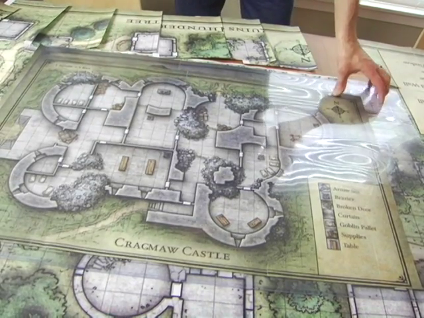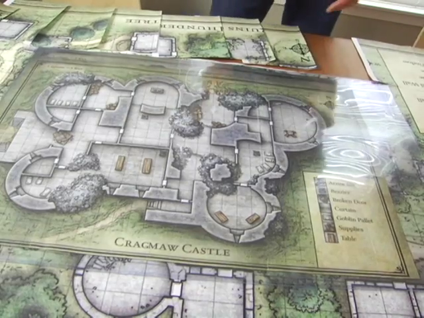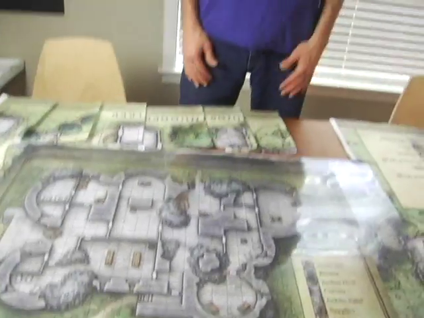So that's how, in pretty easy steps, you can make your own maps, have your own miniatures, and have your players going, wow, that looks pretty cool.